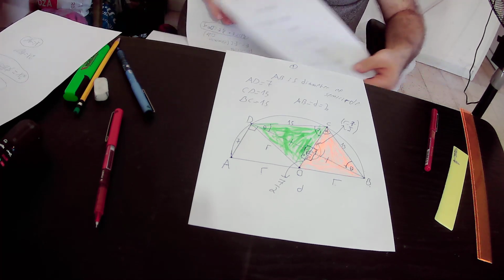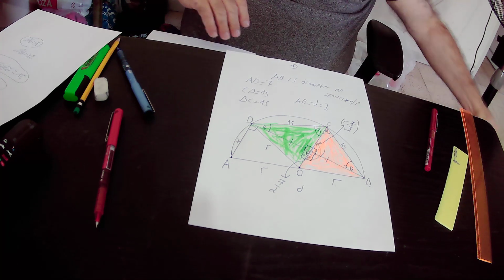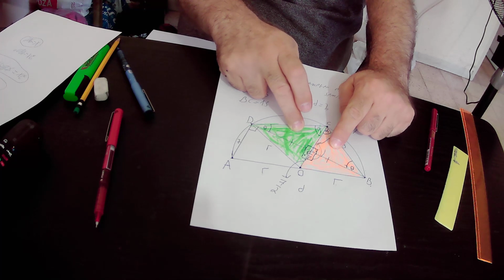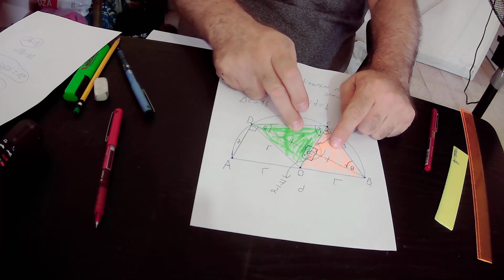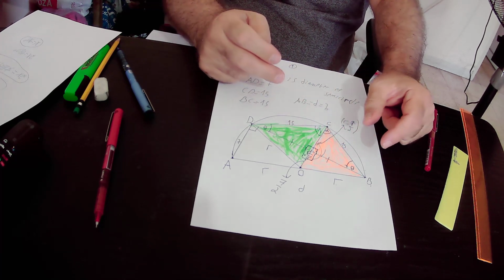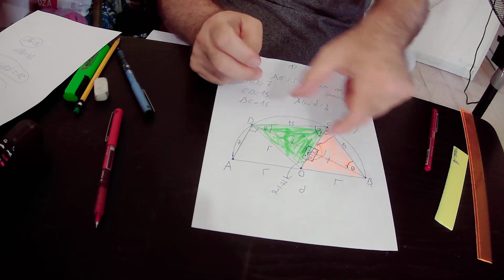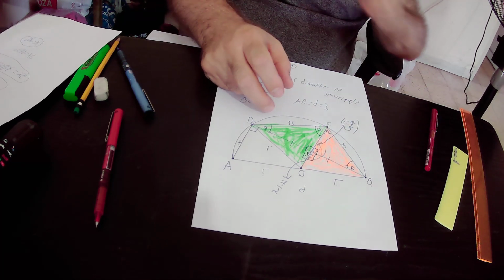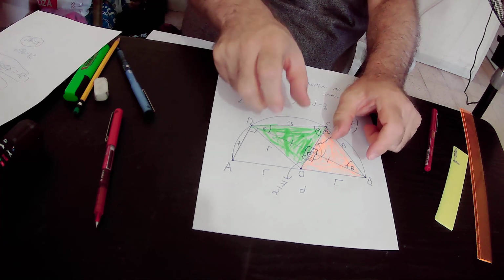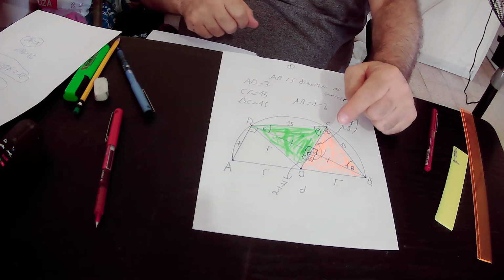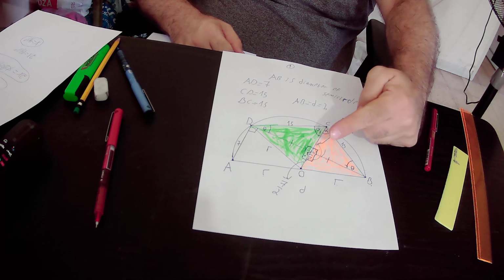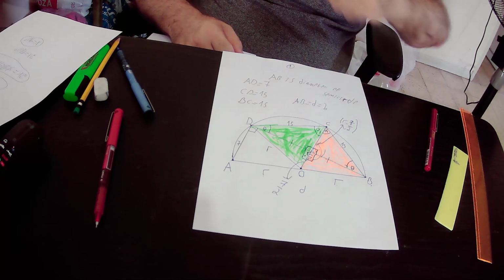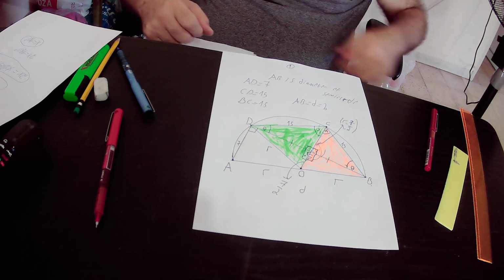Okay, so from the fact that those two triangles are congruent to each other, we can deduce that first of all EB equals ED, according to the rule that corresponding sides in congruent triangles are equal to each other, and also angle CEB equals angle CED.